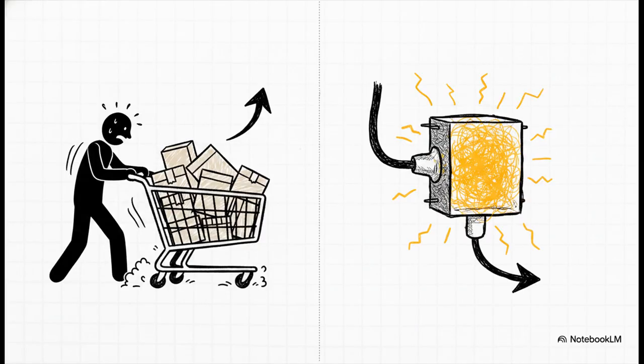And this brings up a massive misconception in our industry: equating current draw directly with power consumption. A poor power factor actually forces a motor to draw significantly more current than its useful output suggests. If your cart is full of packaging, you're straining your arms pushing it, but you don't have much real food to show for it. In your plant, this means you are pulling massive amounts of current, literally straining your cables and your transformers, without getting proportionately more useful mechanical work out of your machines.